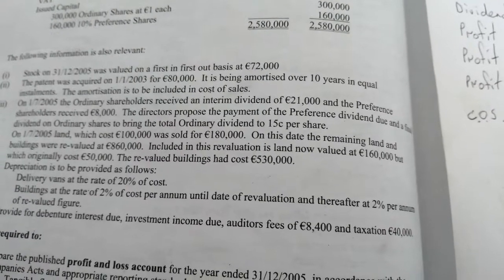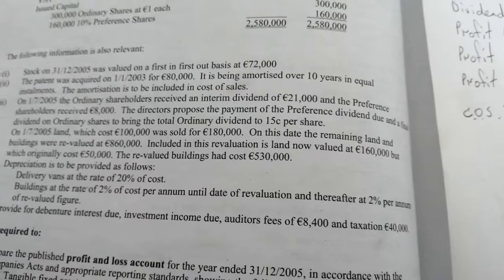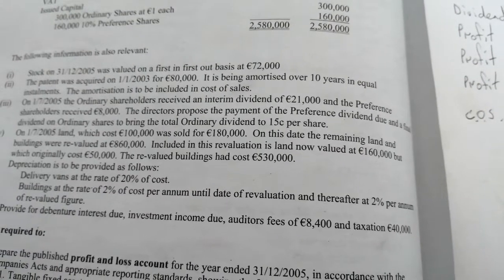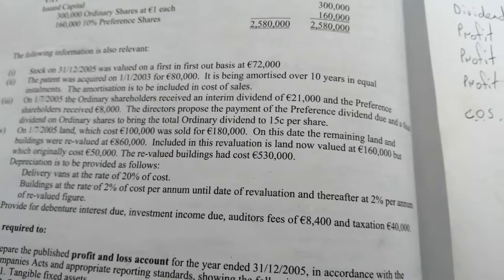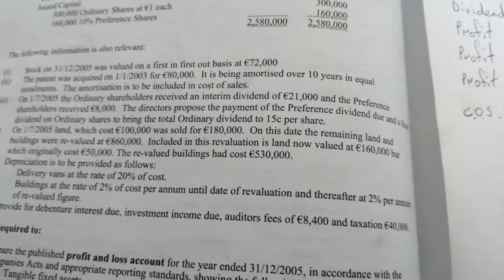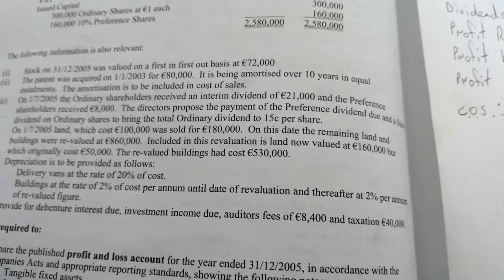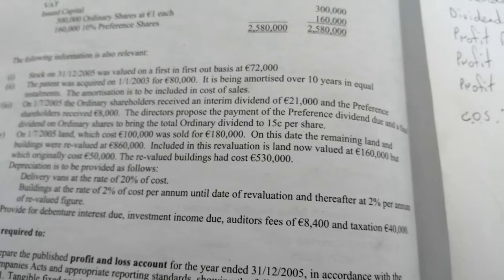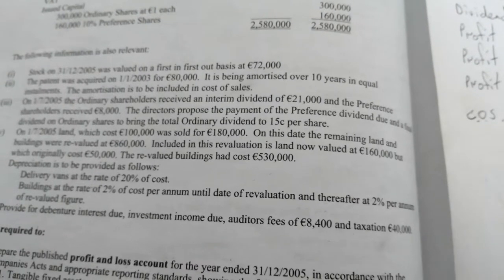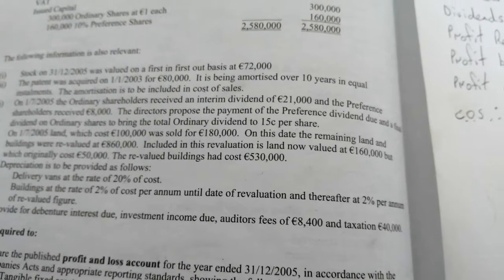So that's why we depreciate it. If we look at it, it was 80,000 was the patent, and I should say as well, it says the patent was acquired on the 1st of the 1st. Sometimes somebody else comes up with the invention, but you can buy the patent off them, which gives you the right to do all this manufacturing or creating whatever their invention was. So it was acquired for 80,000.